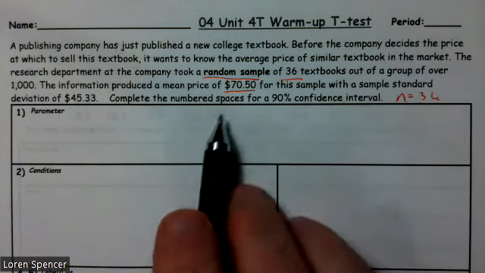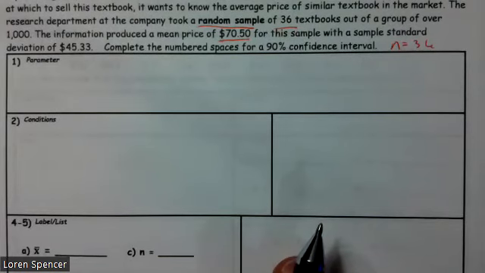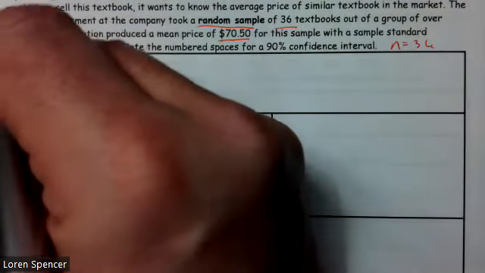All right. So if we were running a confidence interval, we need to define our parameter.